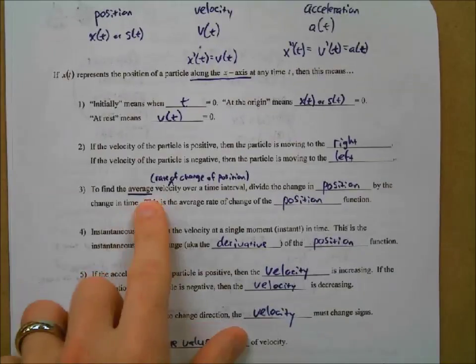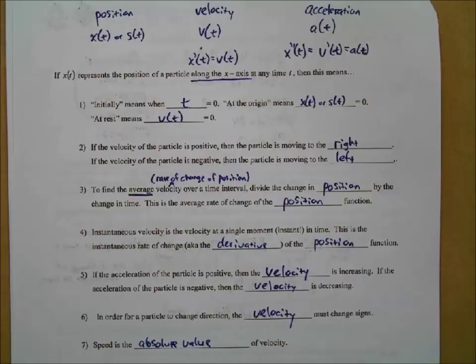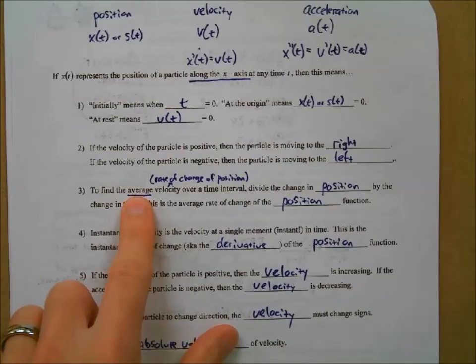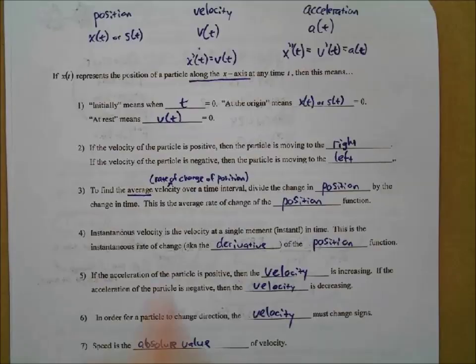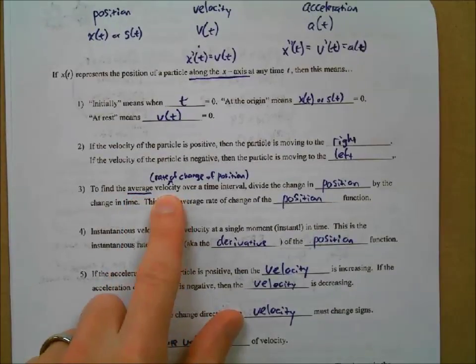Average velocity here is a key one. I'm going to highlight this again. Average velocity: we may be tempted to do the slope, because when you see the word average, you should think slope formula. We may be tempted to subtract velocities on top divided by subtract time on the bottom, but that's not the case.